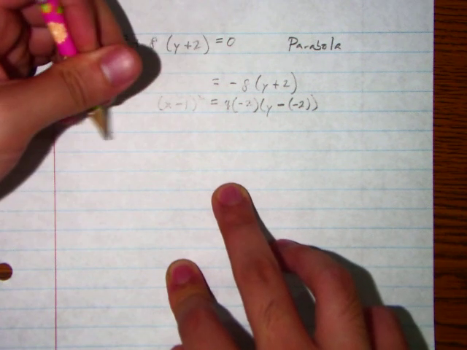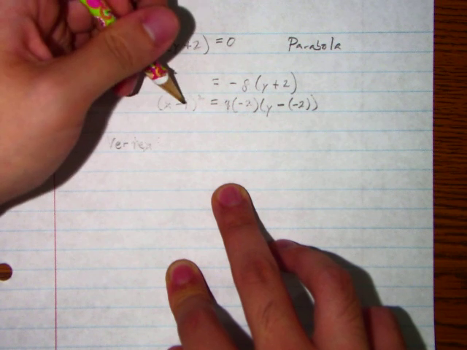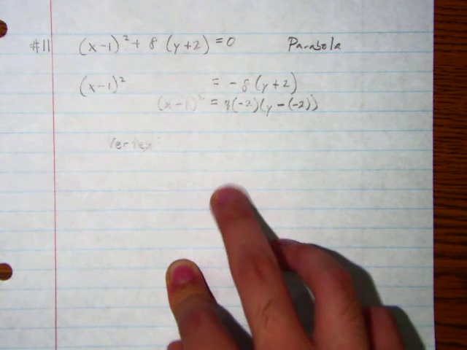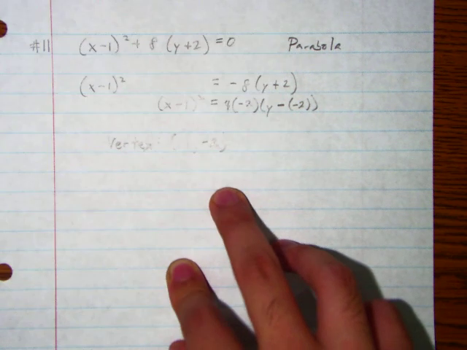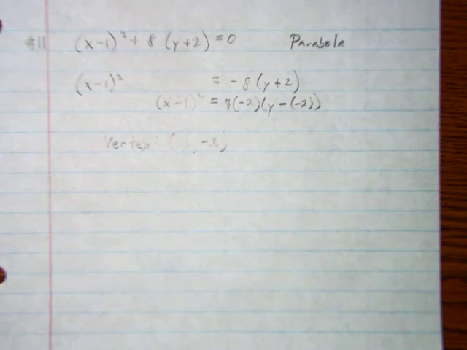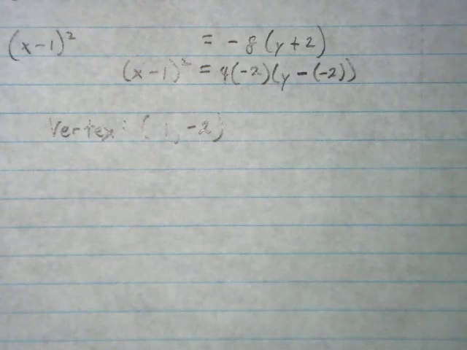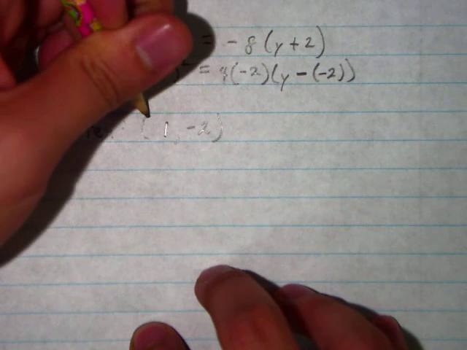So our vertex, I'm sorry, not our center, our vertex will be h and k. It'll be 1 and negative 2. Looks like that's a little hard to read. Okay, so the vertex is 1 and negative 2.